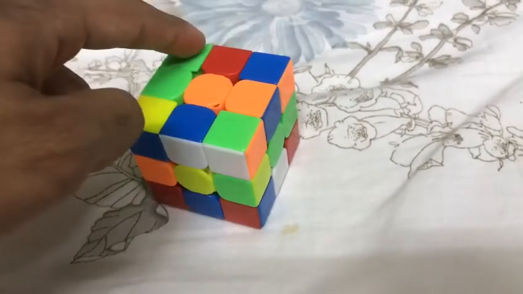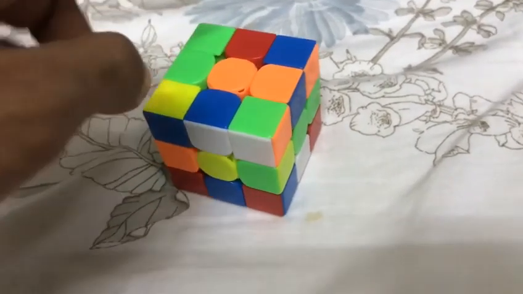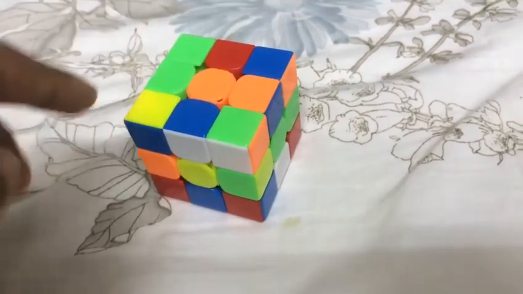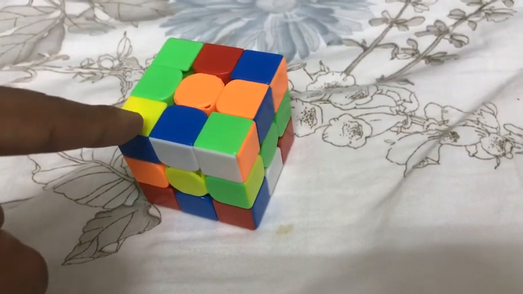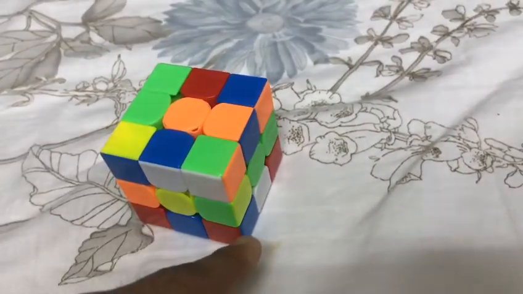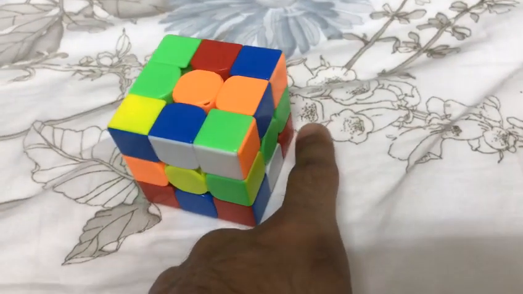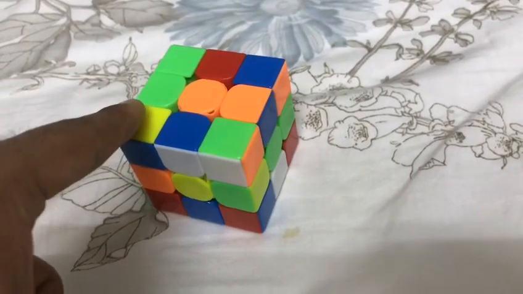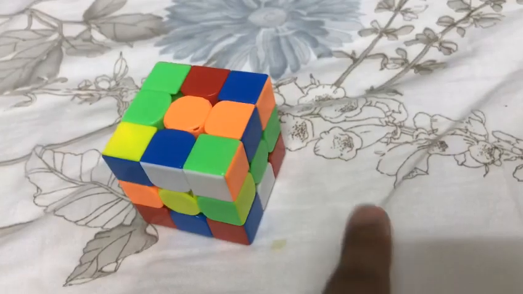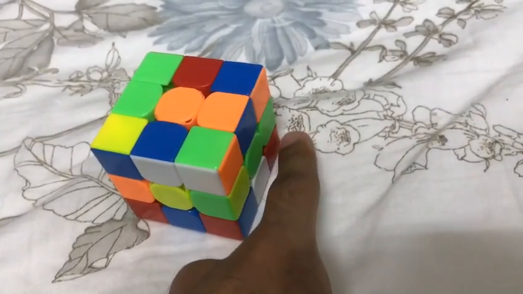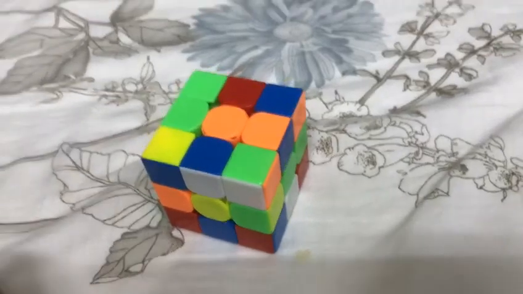So we have to swap these 2, like we have to assume that these 2 are swapped for now, and we have to swap corner number 6 with the friend of corner number 5, which is this, because you always want 5 and 6 to be friends. So corner number 6 swaps with this.